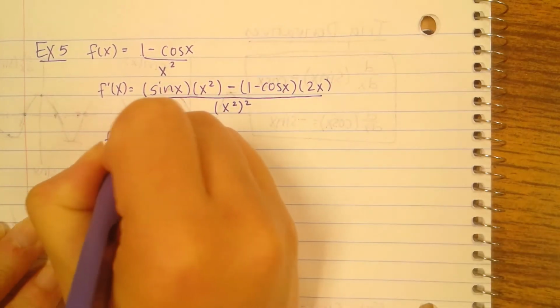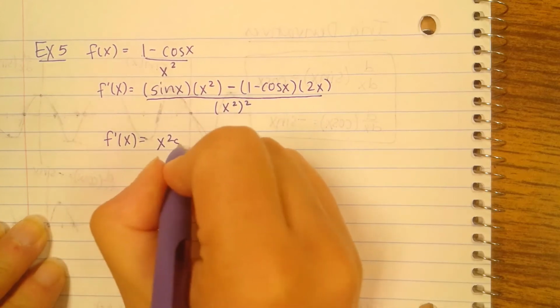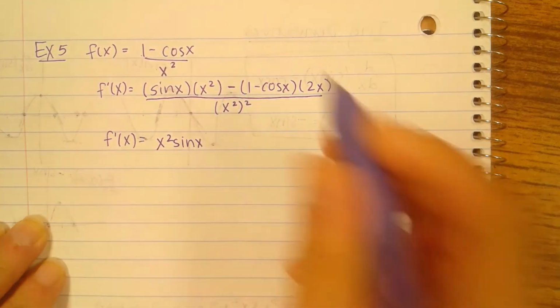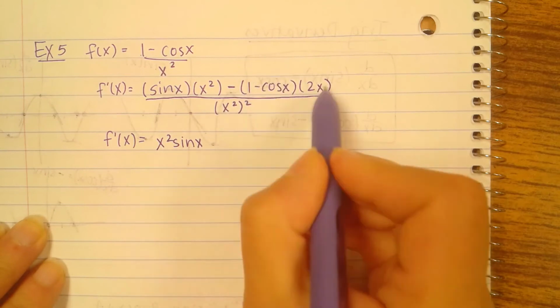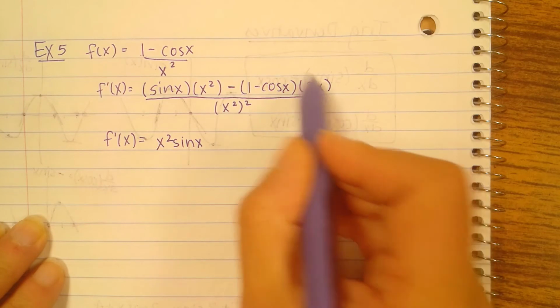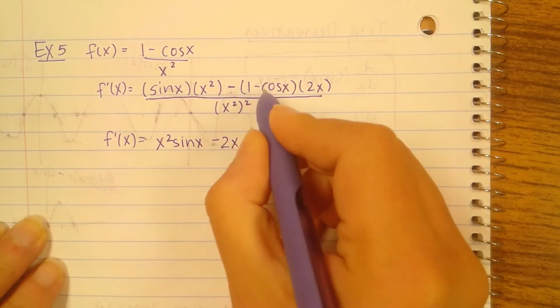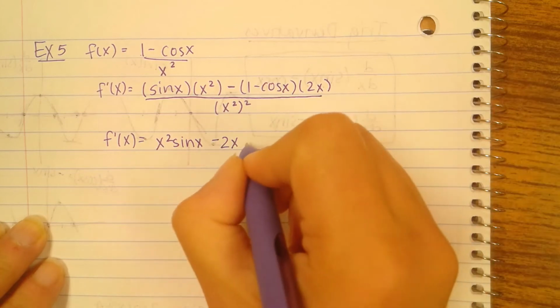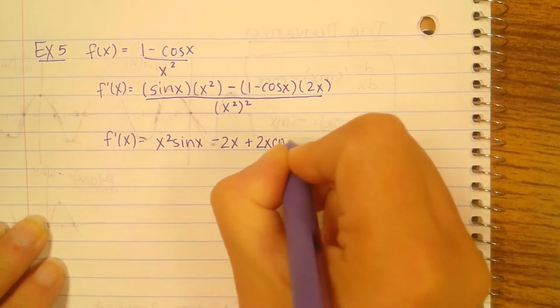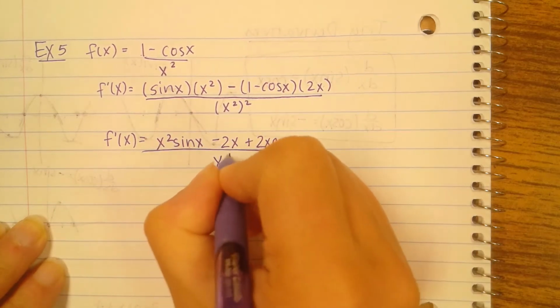So some simplification. In the numerator here, I'll get x squared sine x. I'm going to end up having to distribute the 2x and distribute this negative 1. So 2x times negative 1 will be negative 2x. 2x times negative 1 times negative cosine x will be positive 2x cosine x. All over x squared squared, which is x to the 4th.